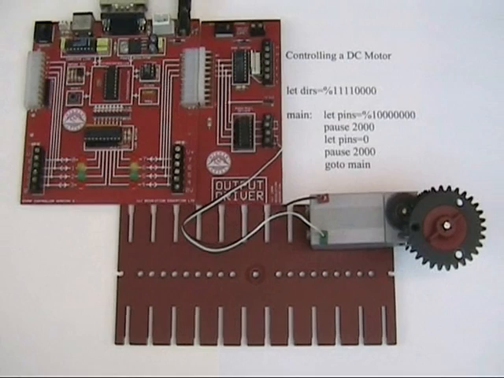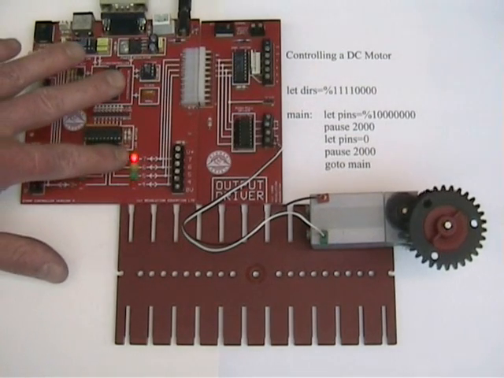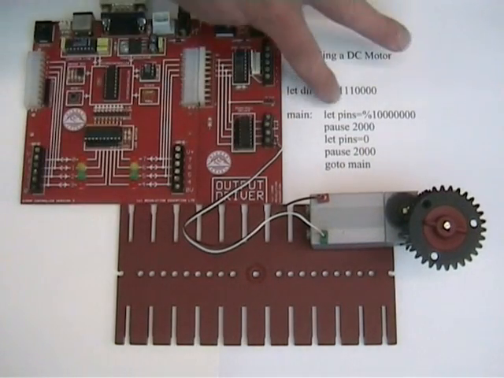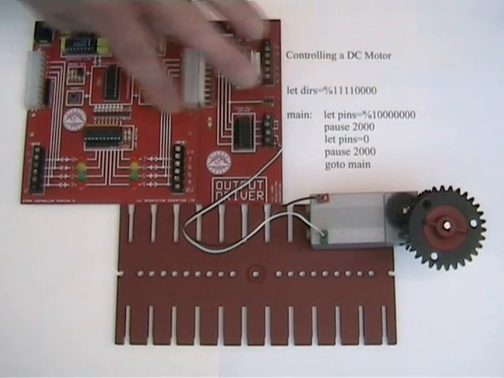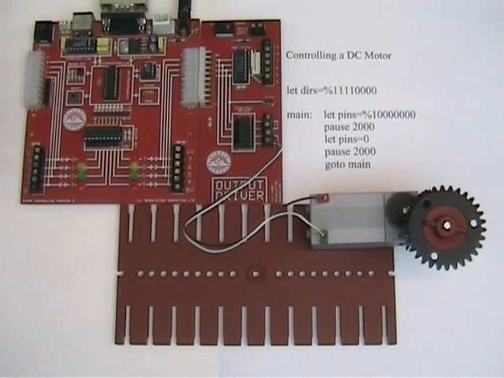To get motion into a system, DC motors are widely used. This video is going to look at how to control a DC motor. Here we have the program running, pin 7 is switching on and the motor is turning. Let's go off. Here's the program, and this line here is switching on this bit here. It switches on for 2 seconds, and off for 2 seconds.